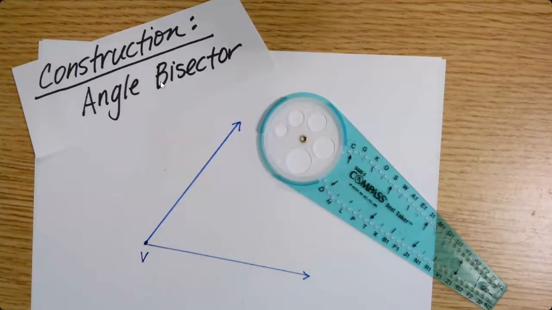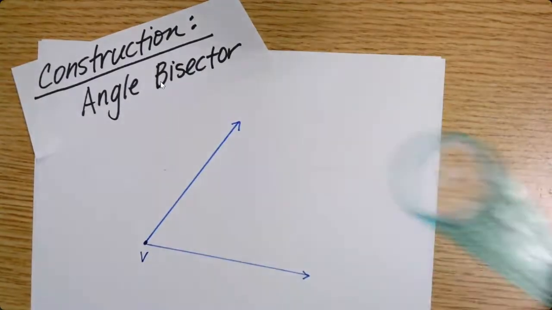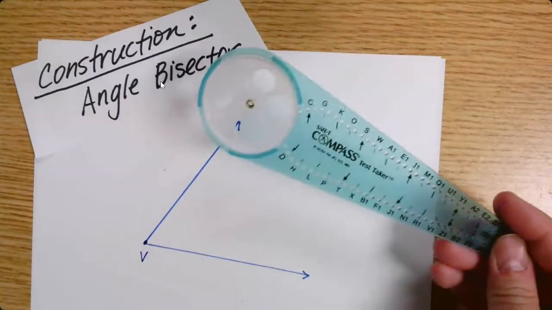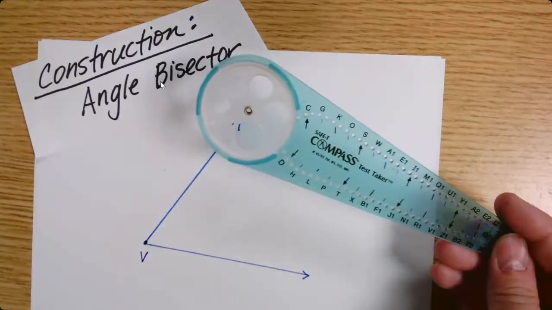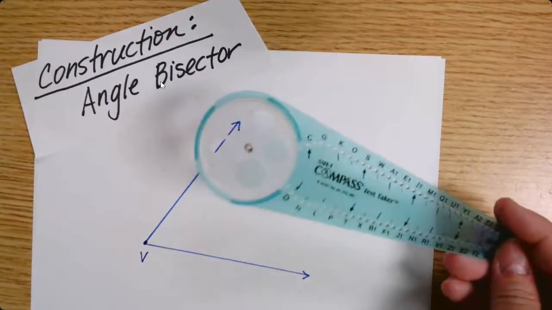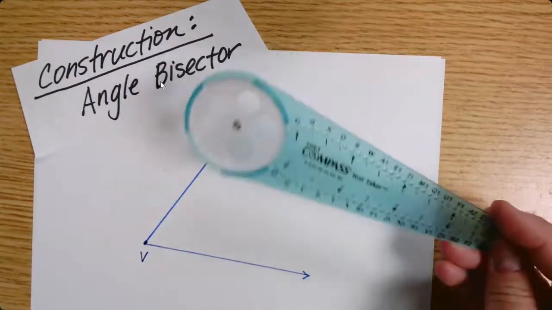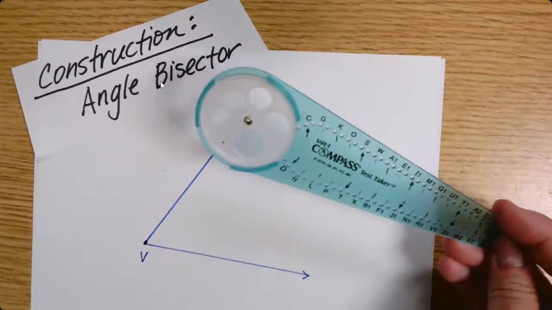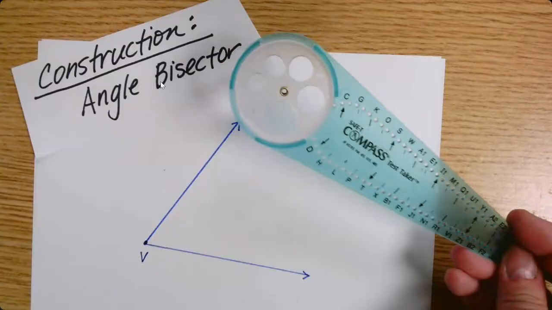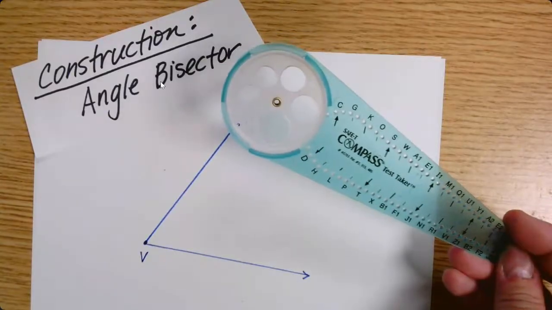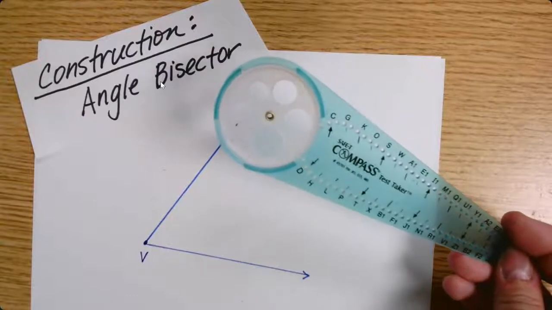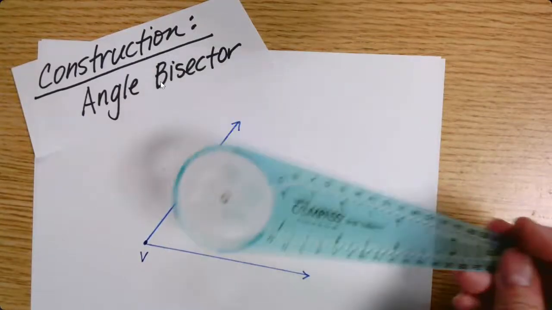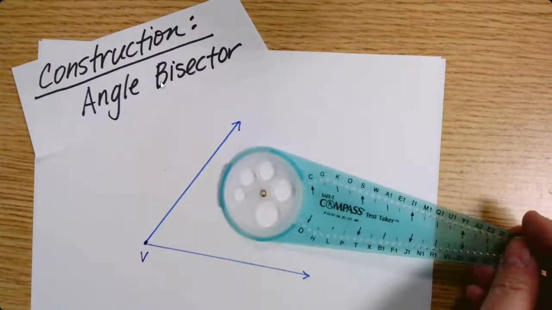And I'm here to show you how to construct an angle bisector, specifically using one of these, which is called a safety compass. You can see the safety right there. I know this kind of looks like, oh, safety as in I'm not going to have a sharp point. But really, these are very good compasses. I think they have a lot of advantages over the traditional compass, and I would actually rather use one of these. I'm going to show you how to do an angle bisector with this.